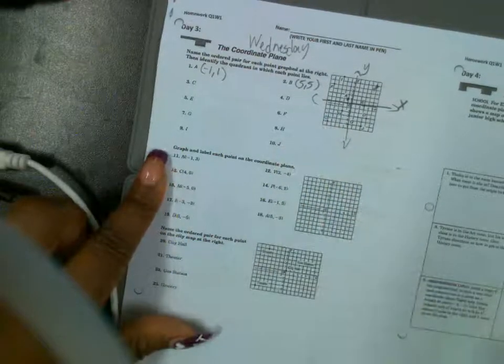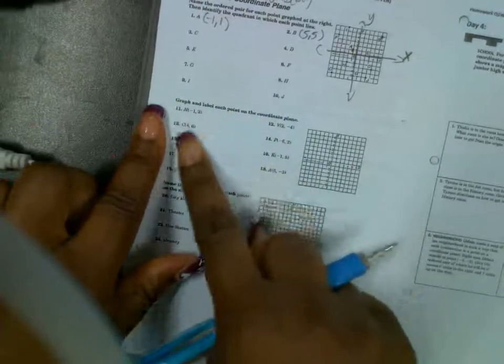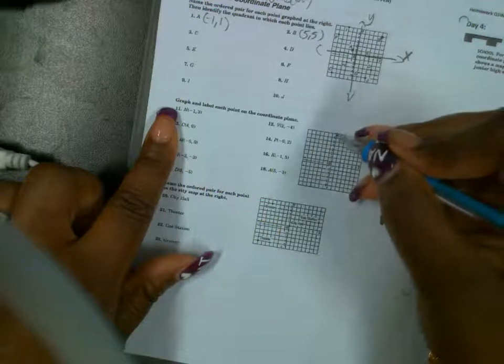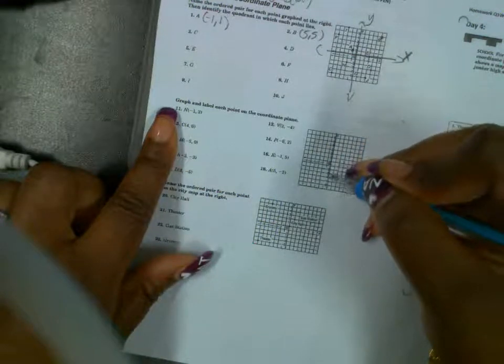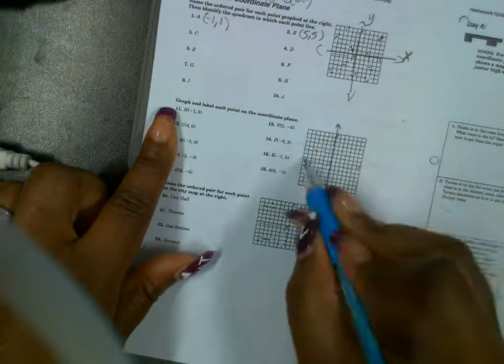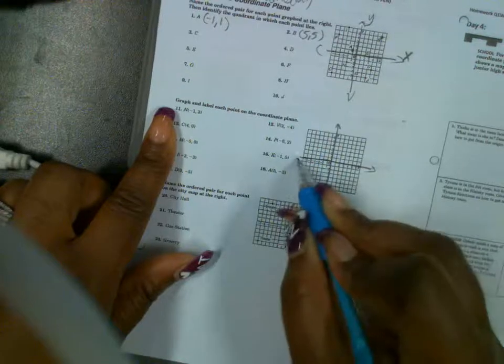Okay, number 11 through 18. You're going to graph these points in this coordinate plane. I'm going to make this darker so I can see. This is my Y, and this is my X. See that?